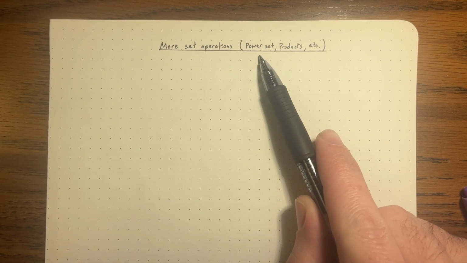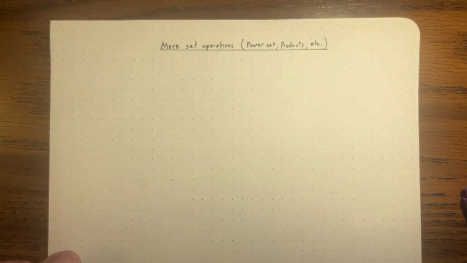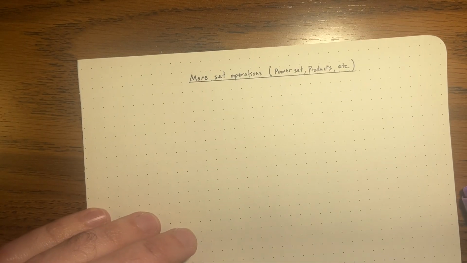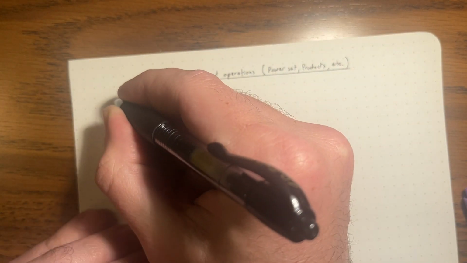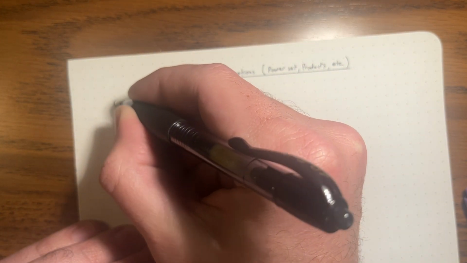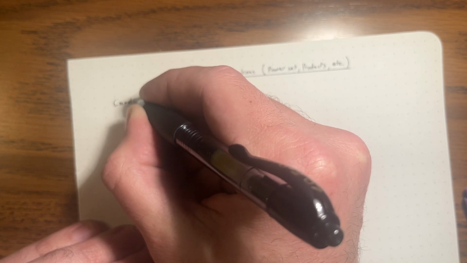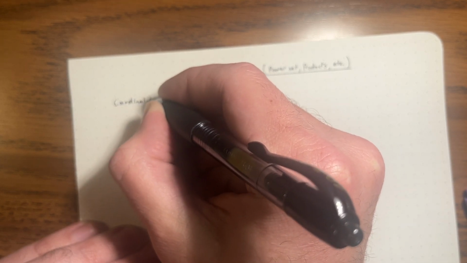In this lecture, we're going to discuss a few more things we can do with sets. For example, the power set, the product of two sets, and a few other ideas. So let's start with the idea of the cardinality of a set.